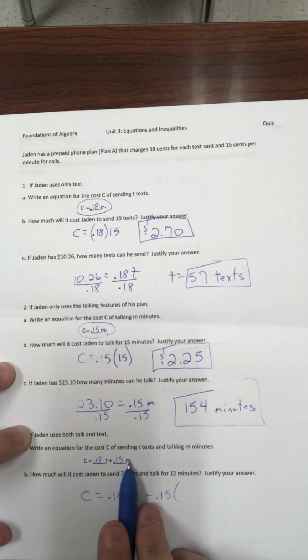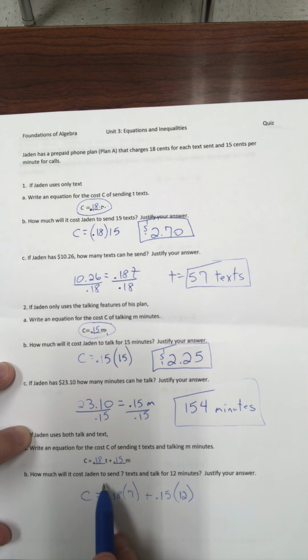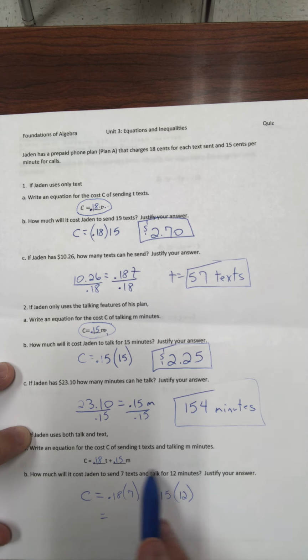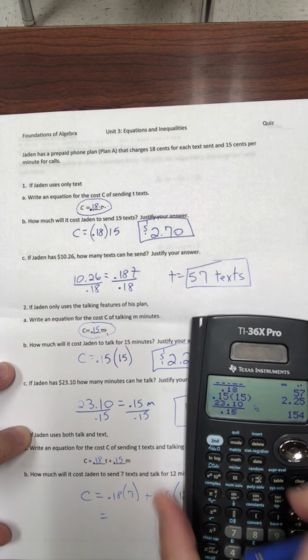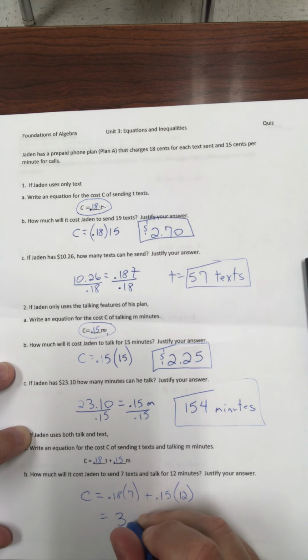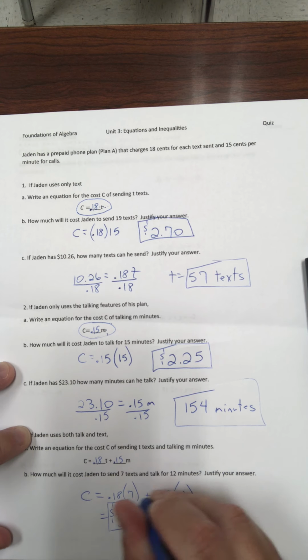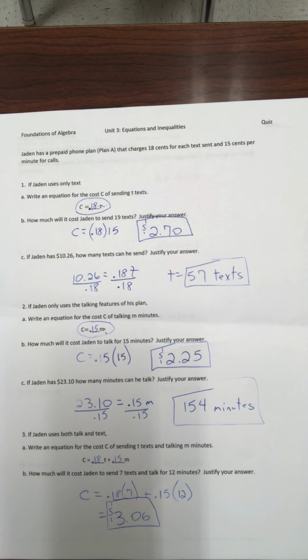He talked for 12 minutes, so M is going to become 12. Well, guys, I have no more letters on this side of my equation, so now I can just punch that into my calculator. It's going to give me 0.18 parentheses 7 plus 0.15 parentheses 12, and that gives me $3.06. And that is the end of your quiz review.